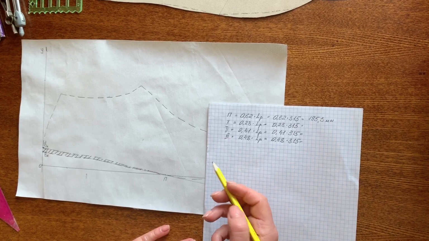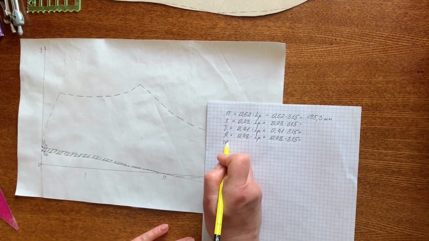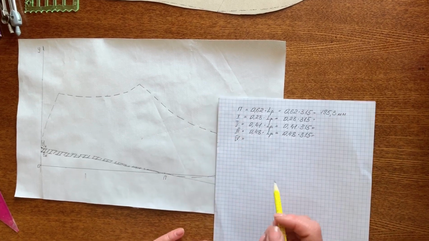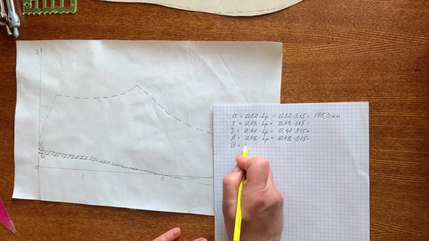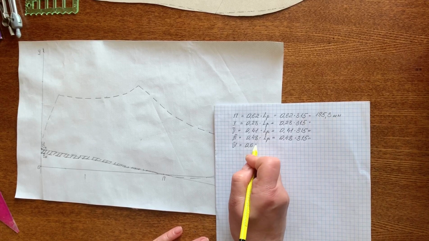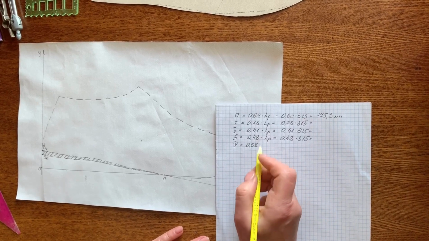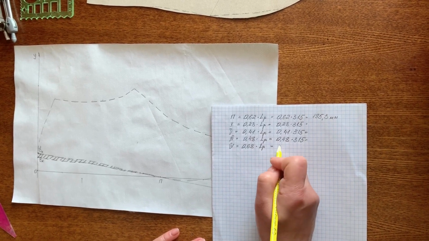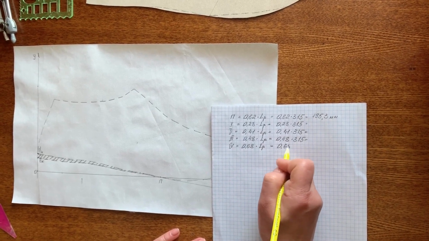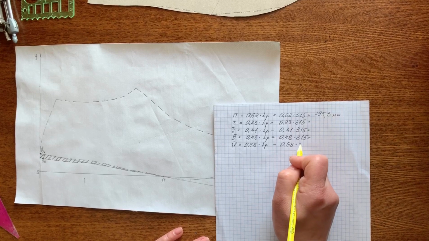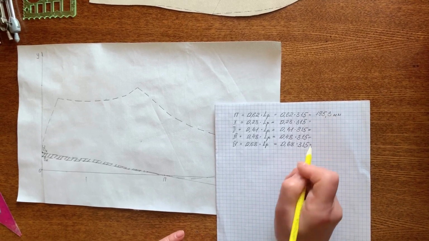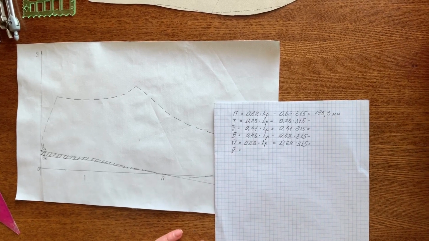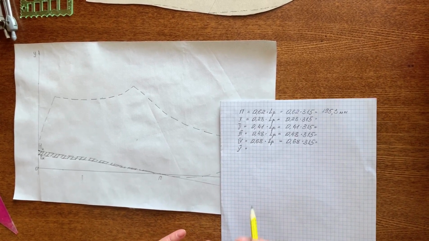The fourth base line is located on the line, indicating the ball of the bundles, and is calculated by the formula 0.60. The coefficient is multiplied by the width of our development. The fifth base line, indicating the little finger, is calculated by the formula 0.70.